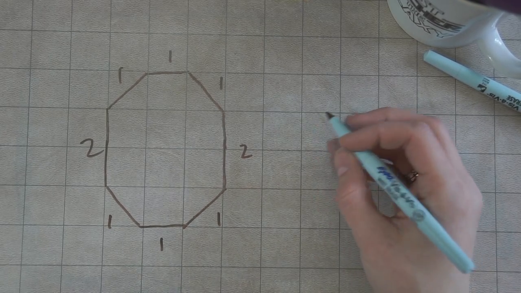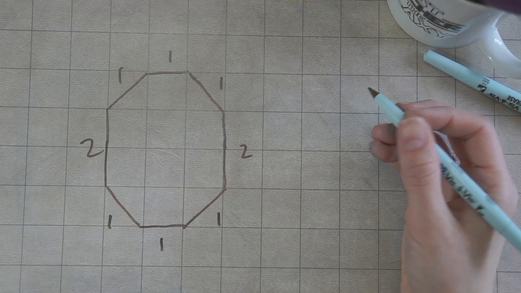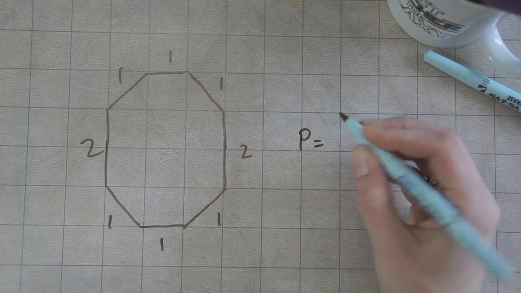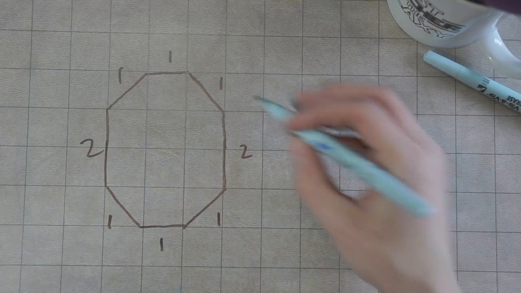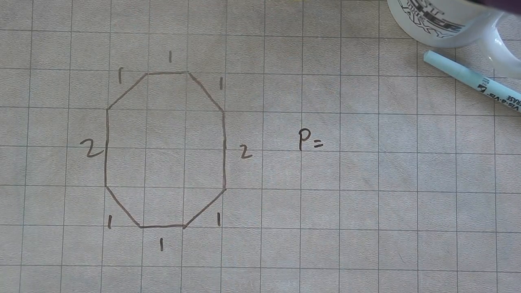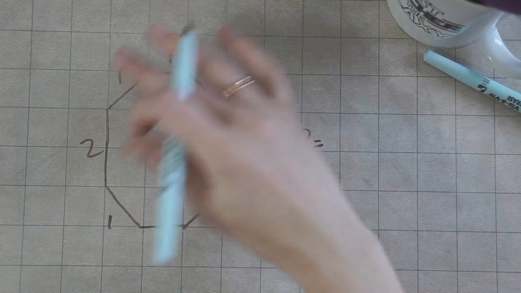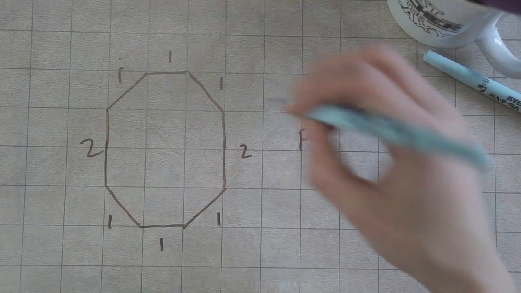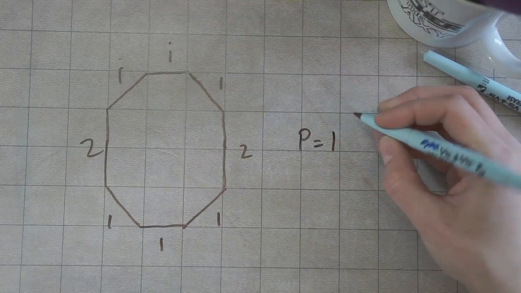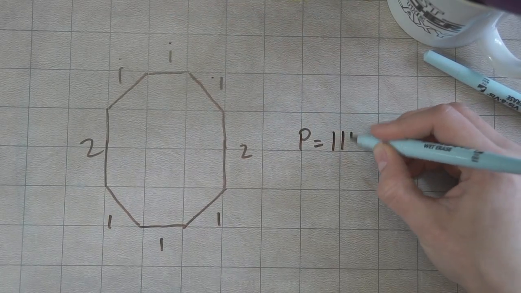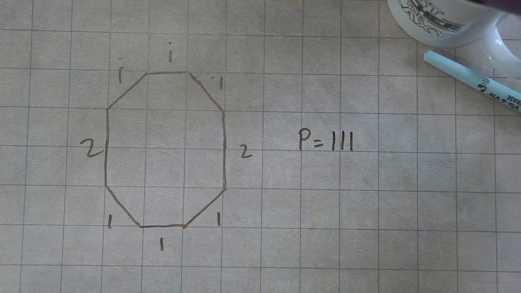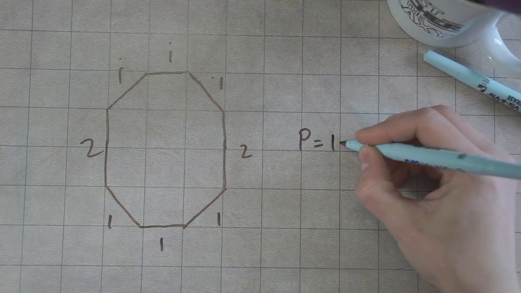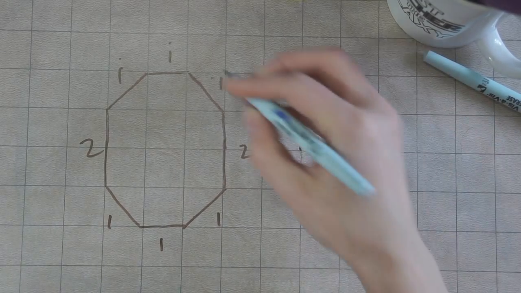Okay, let's see if what you did is basically the same as what I did. Well, to find the perimeter, we need to add it all up. So I'll start here, and I think I'm going to make a little dot to make sure I don't add up the same number more than once. So we've got a 1, and another 1, and another 1. Oops, what am I doing? Where's my plus signs? Good grief. 1 plus 1 plus 1.